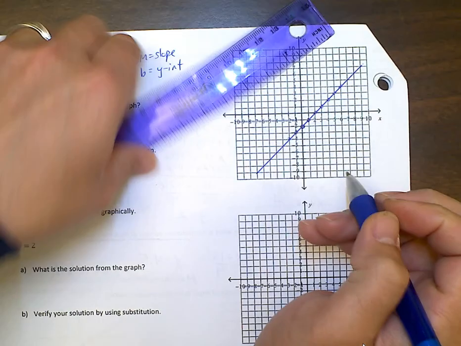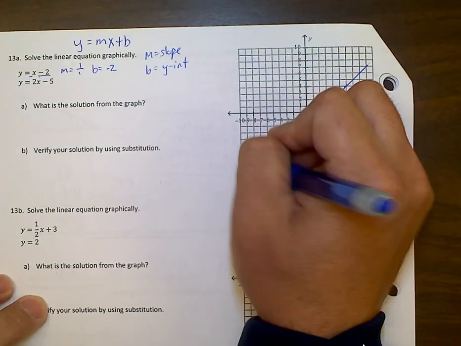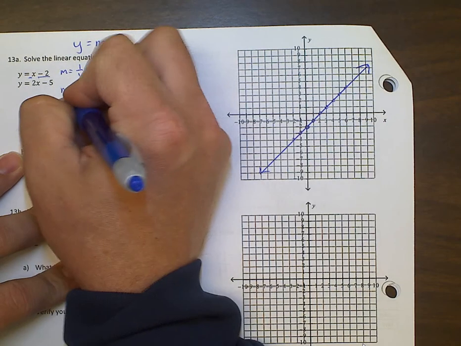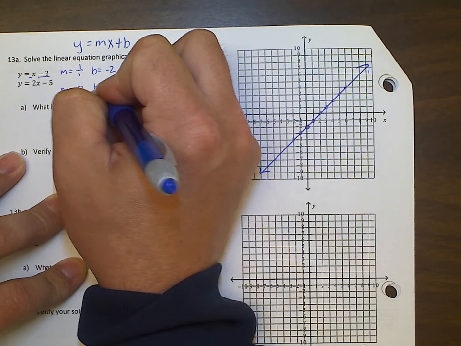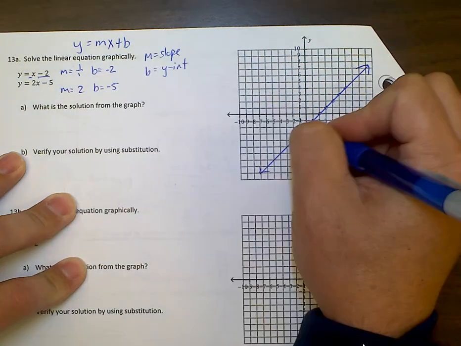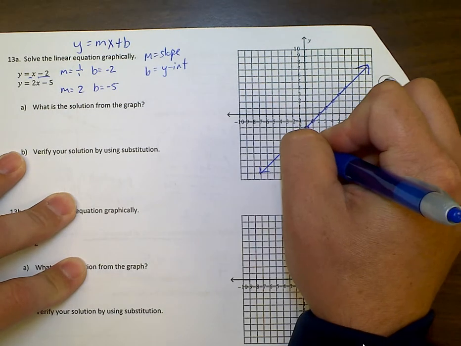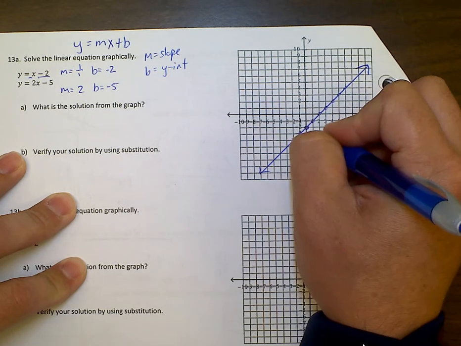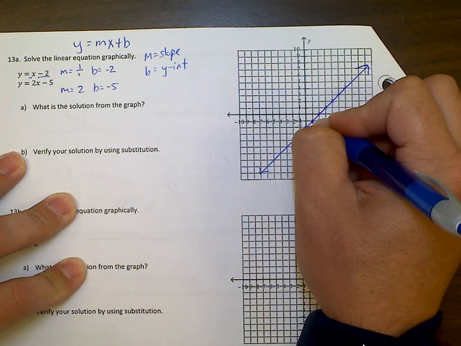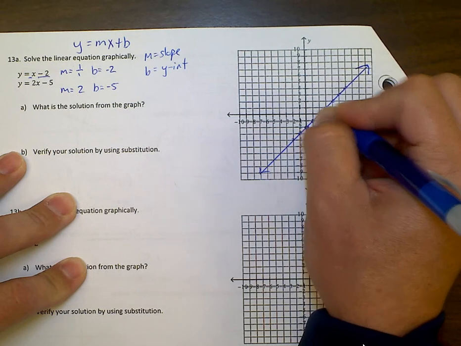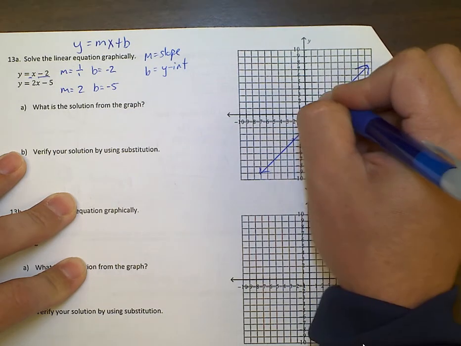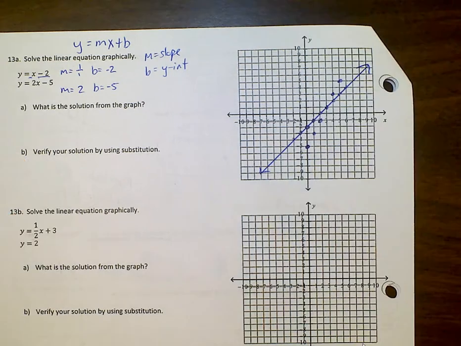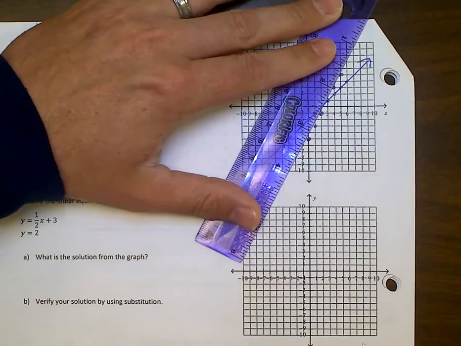I'm going to do the same thing with my second one. My slope is 2, my y-intercept is negative 5. So I'm going to go down 5 and put a point on my y-axis. Then I go up 2, right 1, up 2, right 1, repeating that, and I can draw another nice line.